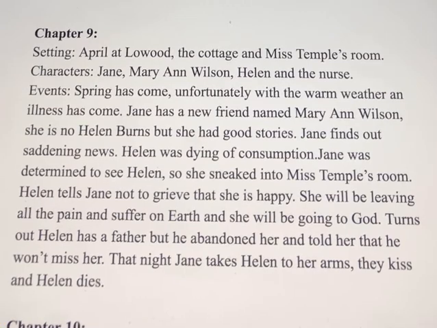Jane finds out saddening news. Ellen was dying of consumption. Jane was determined to see Ellen, so she sneaked into Miss Temple's room. Ellen tells Jane not to grieve, that she is happy. She will be leaving all the pain and suffering on earth, and she will be going to God.